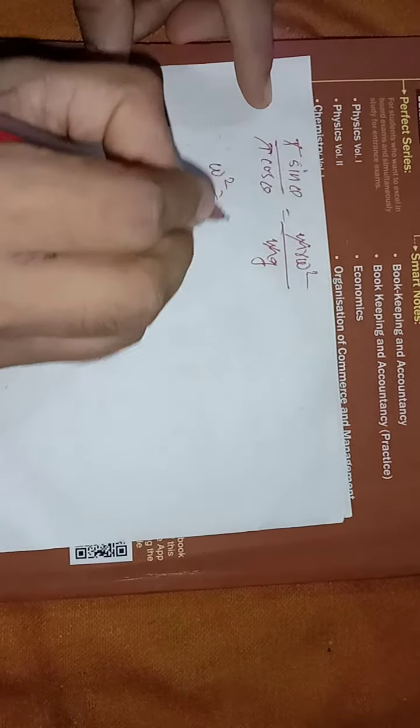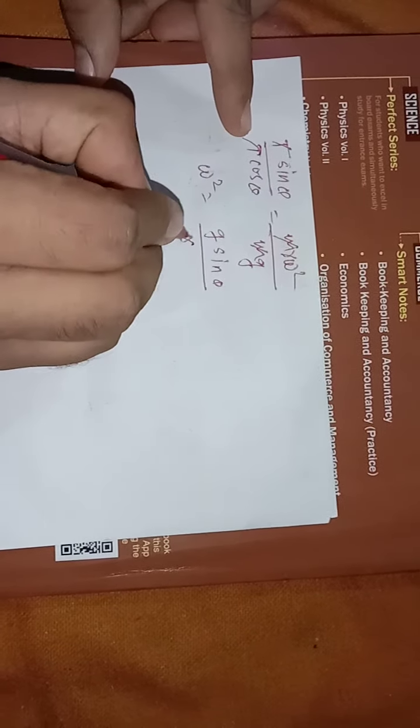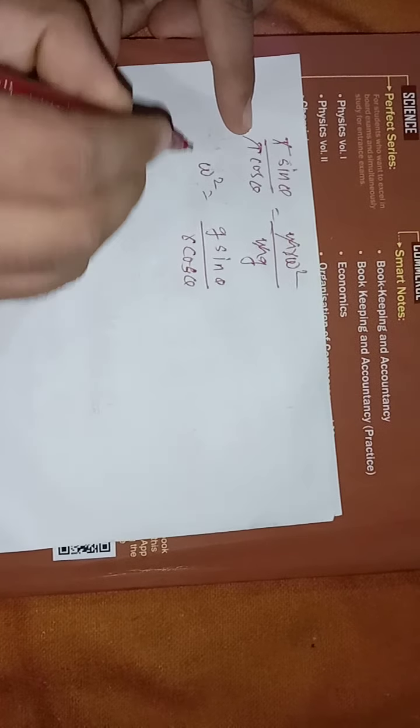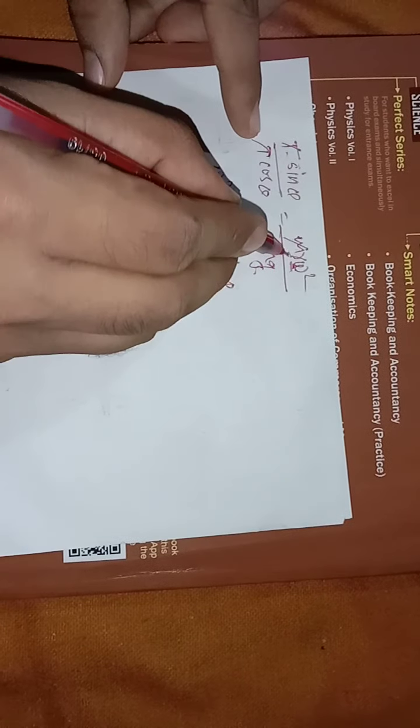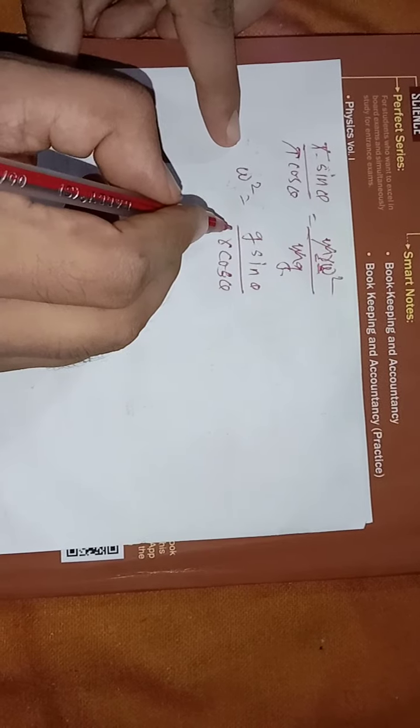So omega square is equal to g sin theta divided by r cos theta. Omega square is equal to g sin theta upon r cos theta.